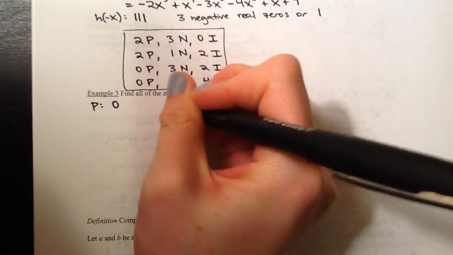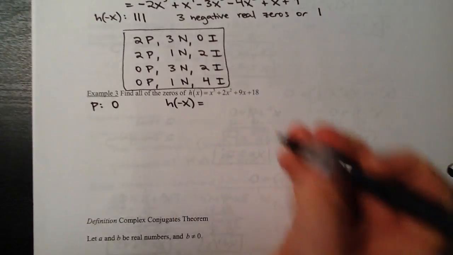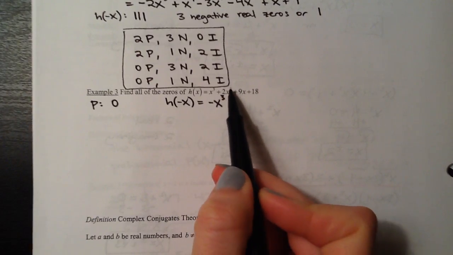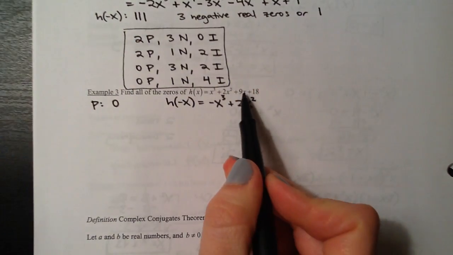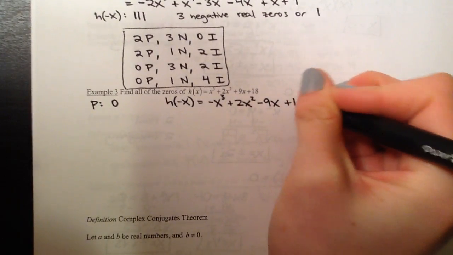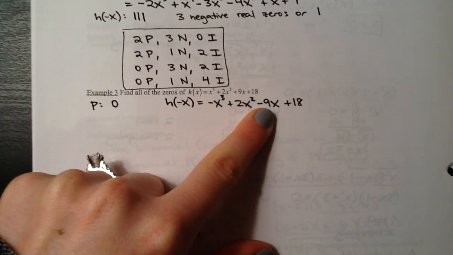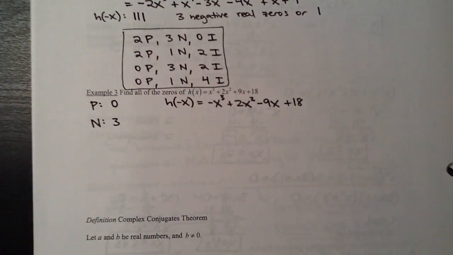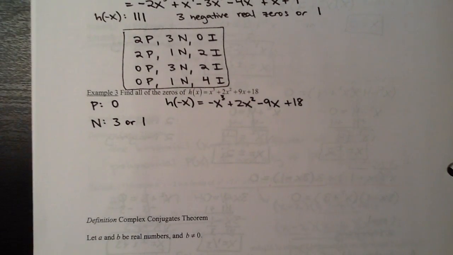To get the number of negatives, let's plug a negative x in here. Okay, so if I plug a negative x into the cubed, it does actually change the sign and come out negative. If I plug something negative in here, it doesn't change the sign, so it's still a positive 2x squared. Here, if I plug something negative in, it does affect it, so then I have a negative 9x, and then just the positive 18. So this is negative. Here's 1 sign change. Here's 2 sign changes. Here's 3. Okay, so the number of negatives, I could have 3, or I could have an even number less, so 1. All right, so that's what I'm working with so far.